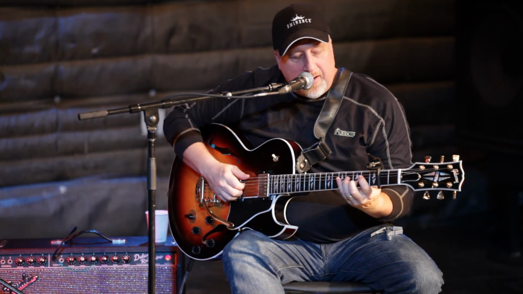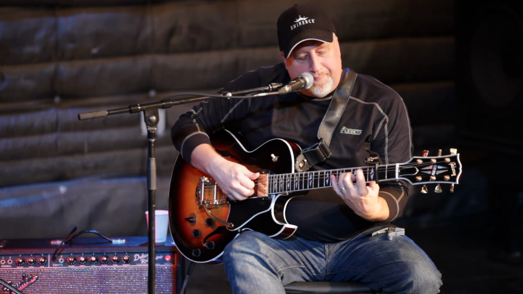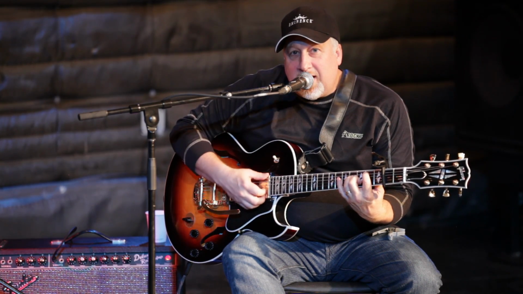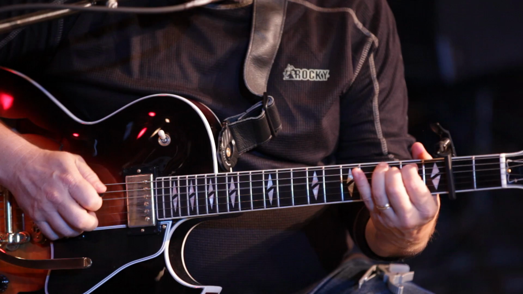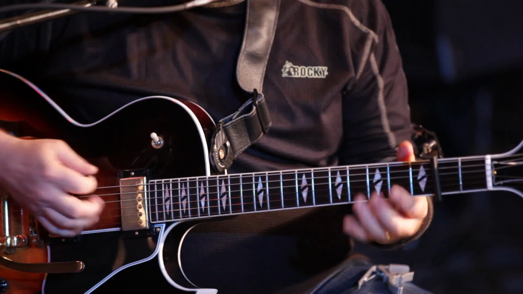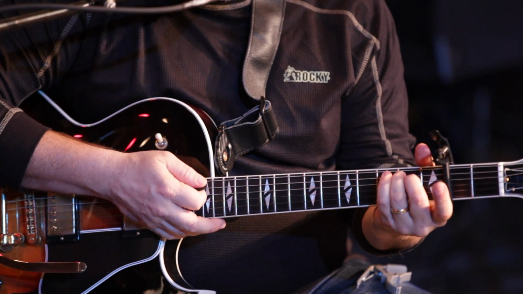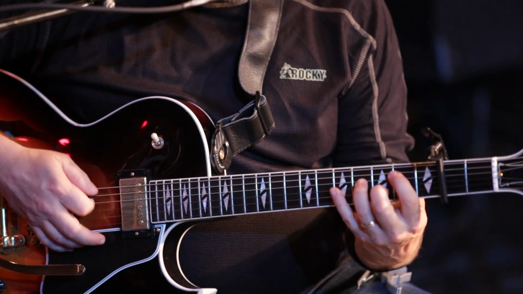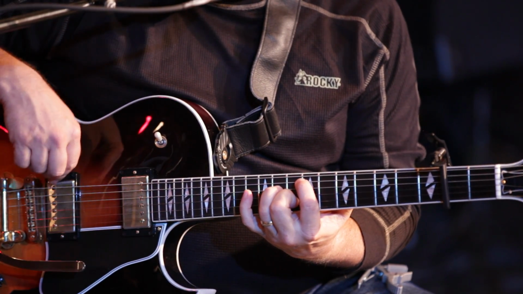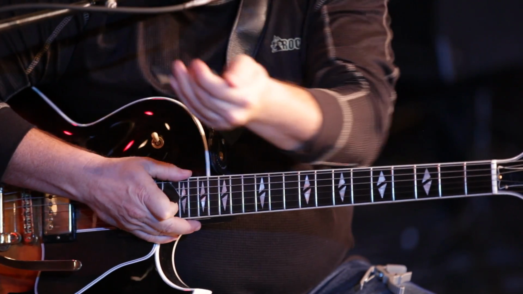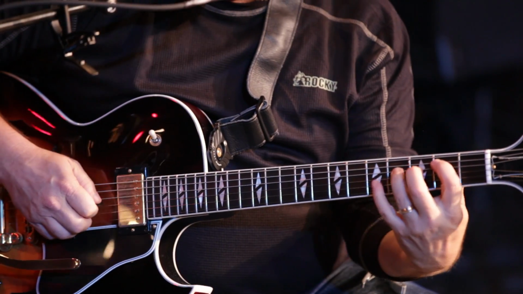I remember, way back, I bought my first guitar from a guy who's a great player, and he just showed me that inversion of an E minor chord, and I've always loved it. As opposed to just playing a straight E minor, just the difference in how that sounds. Same up here. Those become important, and I'll show you what it sounds like in the key of E.